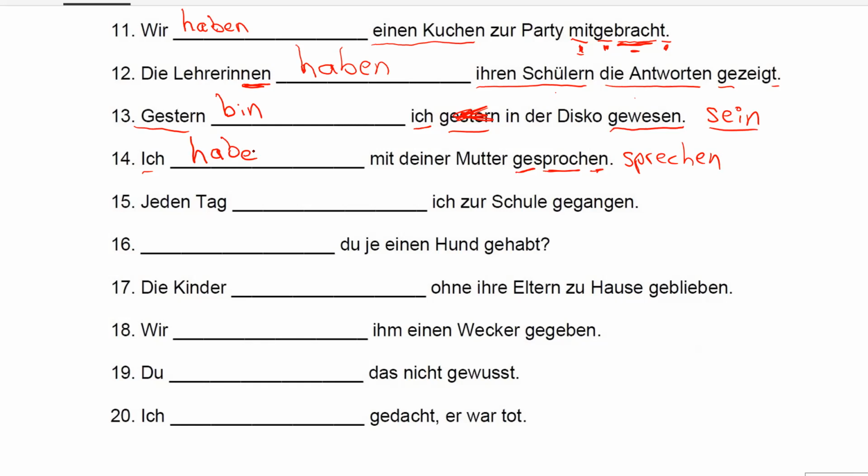In Nummer 15, we have the past participle gegangen. Gang is a weird stem there, and then we have an en at the end, which means this is an irregular verb. The original, of course, being gehen. And gehen is an intransitive verb, meaning that it usually does not have a direct object. You can't go something. So in this case, we have here the form of sein that goes with our subject, and our subject is ich, and therefore ich bin. Jeden Tag bin ich zur Schule gegangen. Every day I went to school.